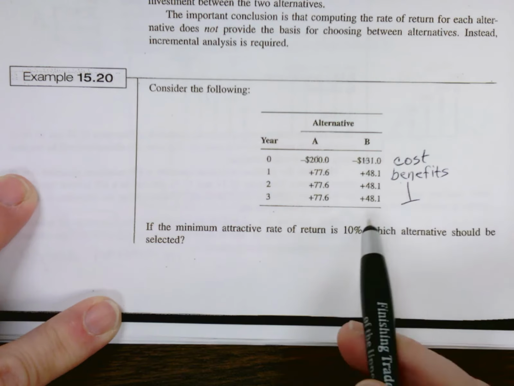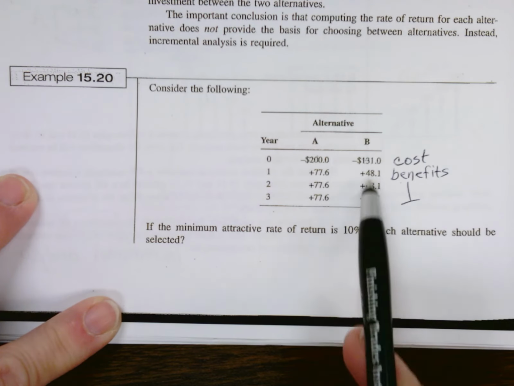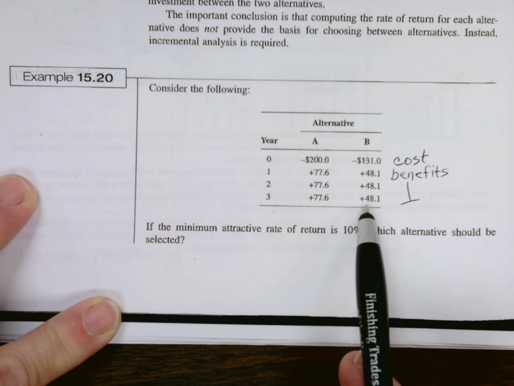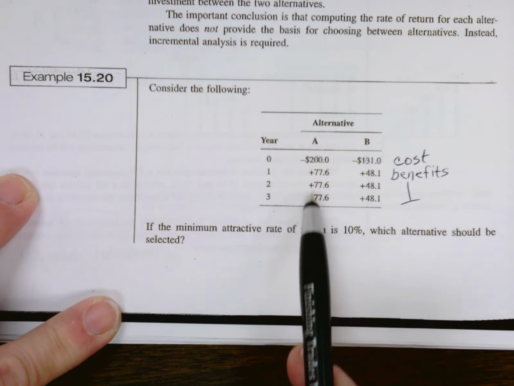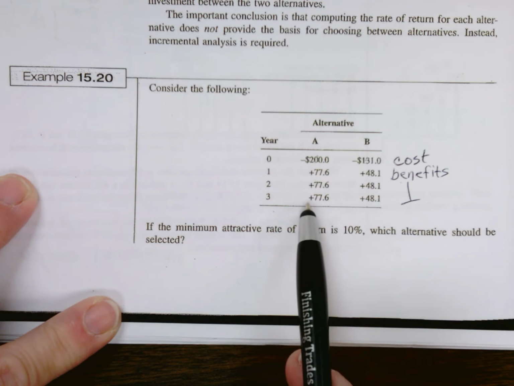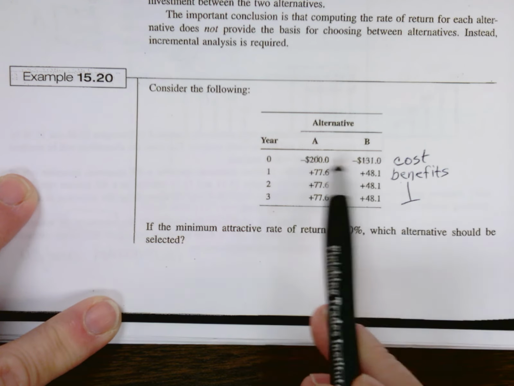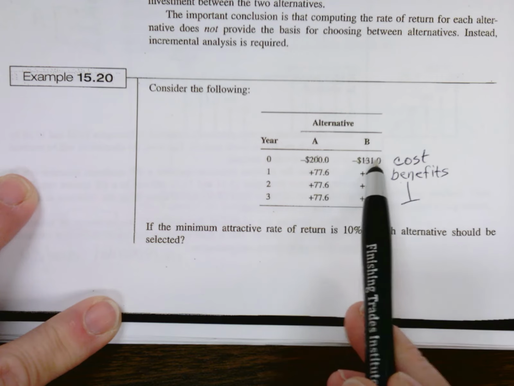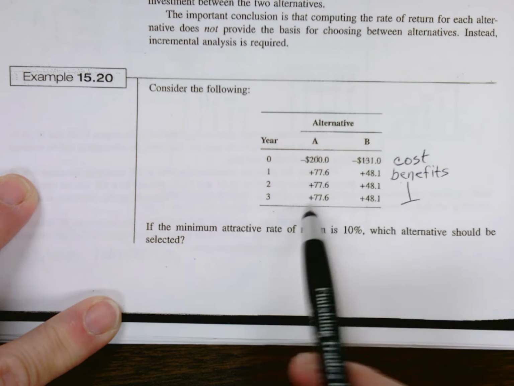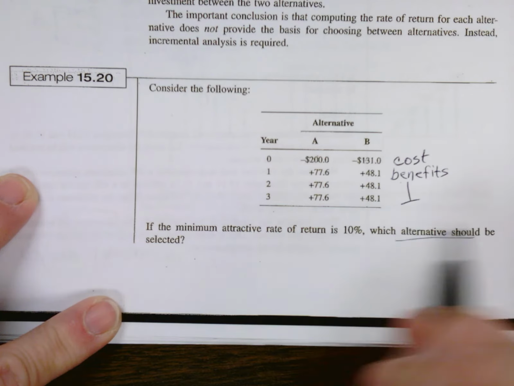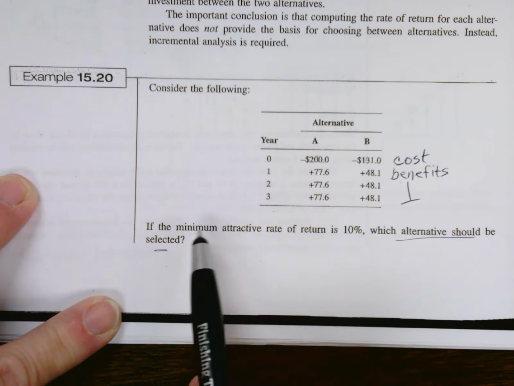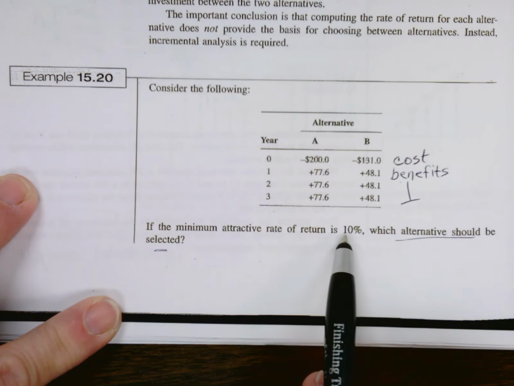In this example, to keep it a little bit simpler, the benefits for alternative B are the same each and every year for 3 years. And the cash flows in, the benefits from alternative A, are the same each and every year for 3 years. So the initial costs are P, present value, and these benefits are both annuities, aren't they? The question is, which alternative should be selected? The company requires a minimum rate of return of 10%.